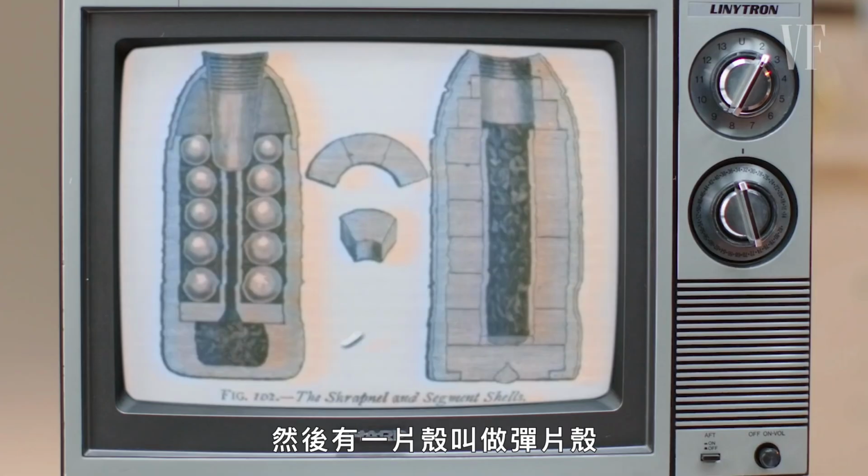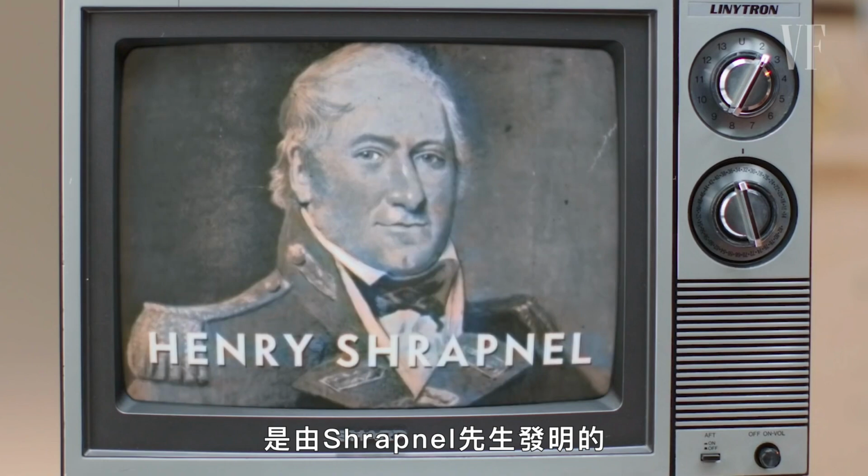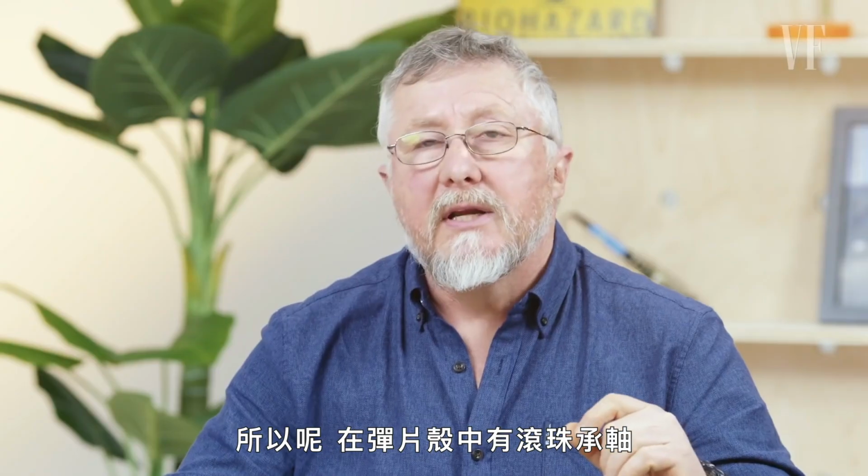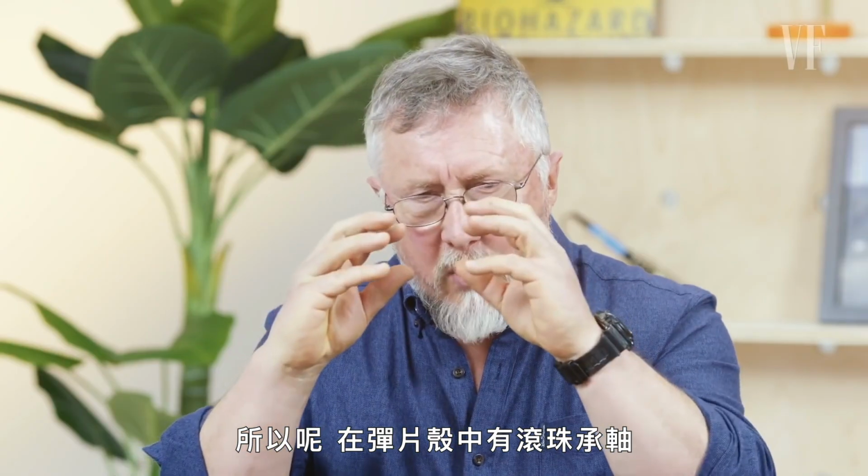Shrapnel actually is ball bearings, and there was a shell called the shrapnel shell, and it was invented by Mr. Shrapnel. So in a shrapnel shell, the ball bearings are there, and they're blown everywhere by the explosives. Frag comes from a steel casing that's broken. It's turned into pop metal by the detonation wave, and then these small pieces fly everywhere. They're sharp, and do a lot of damage.